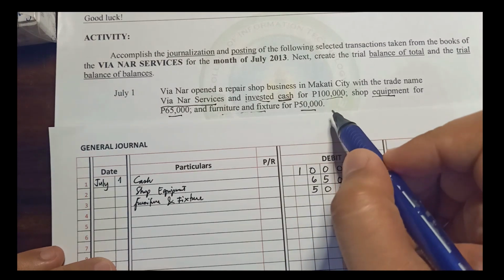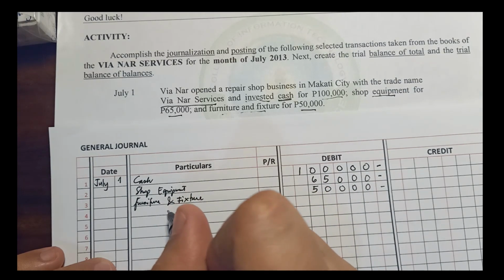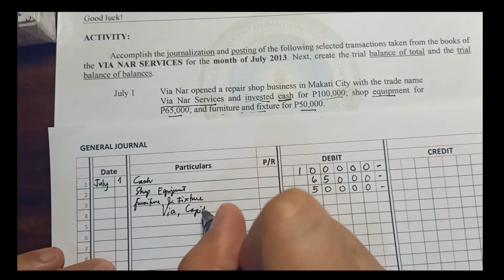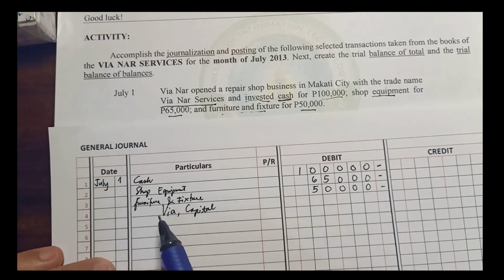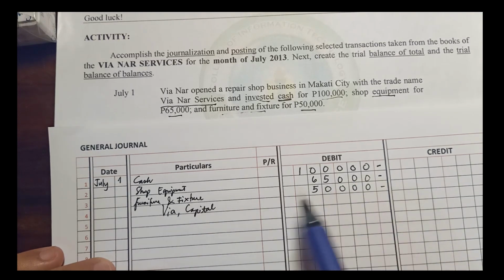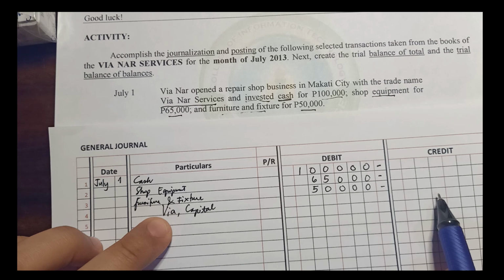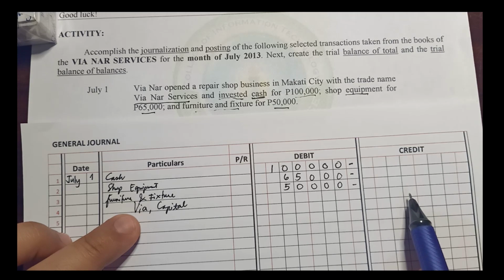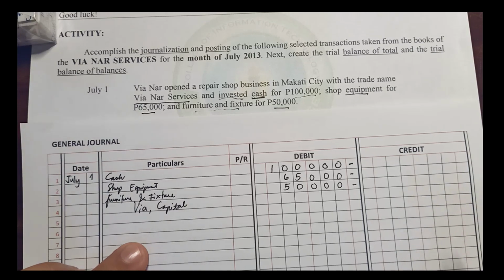Which is, okay? So, we have the Viator Services Capital, or simply, we can put Viator capital. Okay? So, always remember, lagi po kayo dito nalilito. Right after you've inputted the debit part, lagi po tayong mag-i-indent kapag maglalagay na po tayo sa credit part po ng ating journal sheet. Kasi last time po, dito po nagkamali yung iba. Okay? Hindi po nila in-indent yung kanilang credit part. So, paano natin malalaman yung Viator capital? Okay? Simple po.